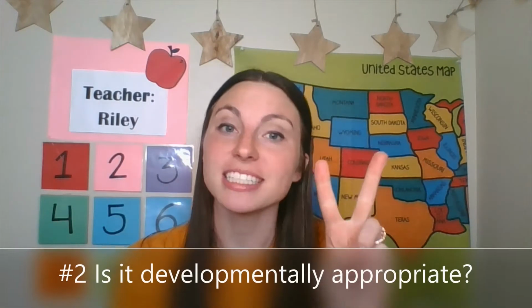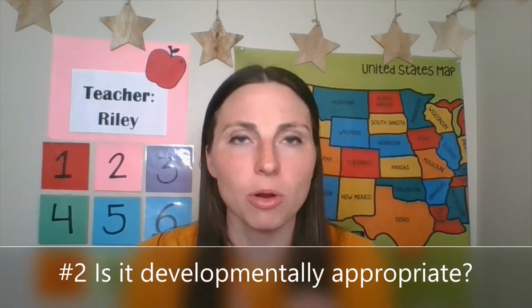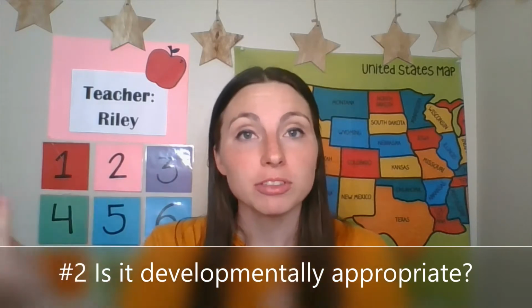The second question is, is this developmentally appropriate for my student? Some level 2 students have a lower language and comprehension than some other level 2 students, or same with level 3 or upper levels or even lower levels. So if I'm trying to explain my reward system to a student, will they understand it? Is there too much language in there? Are there too many instructions?